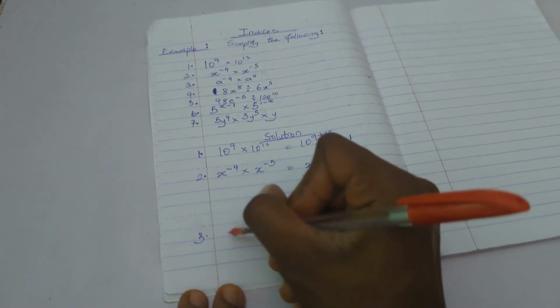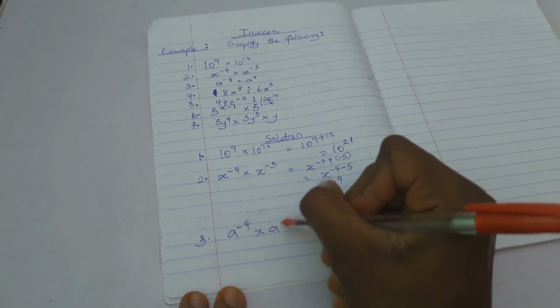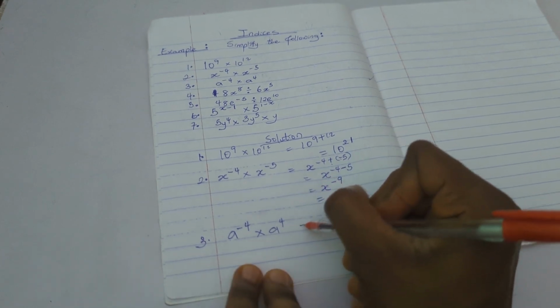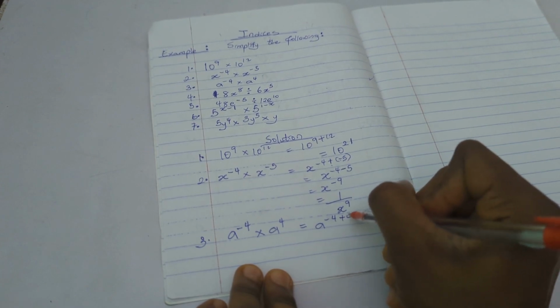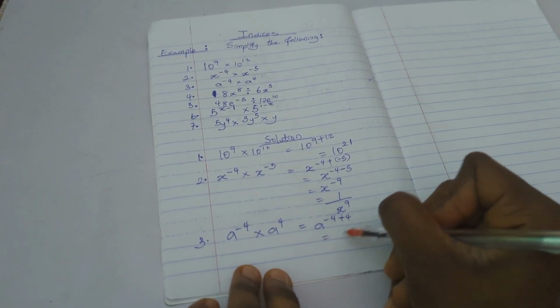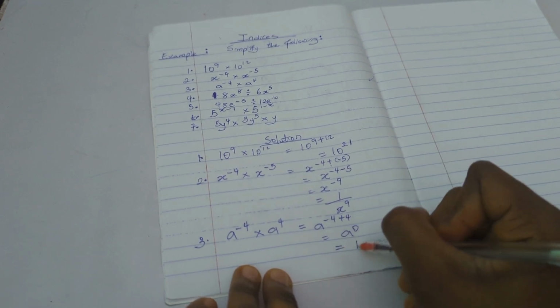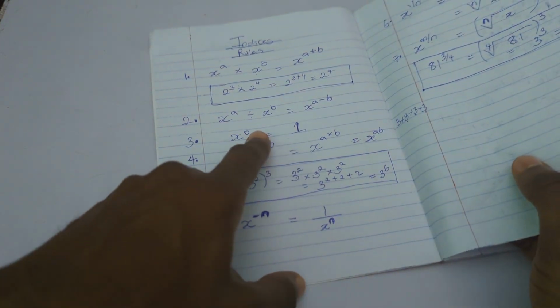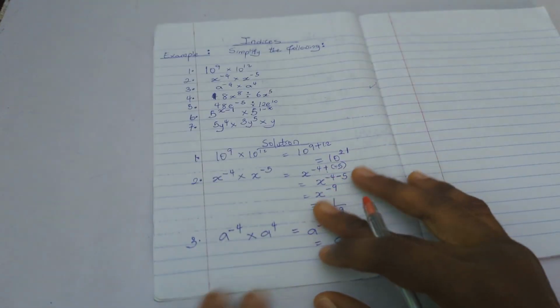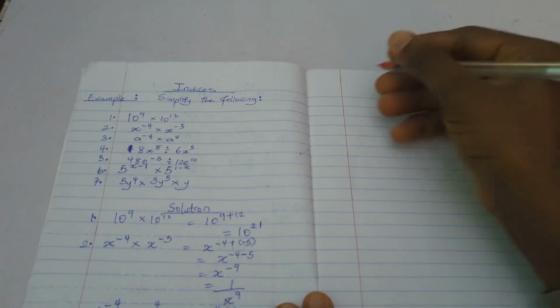Okay, question 3. It says a raised to the power of minus 4 multiplied by a to the power of 4. So we have that to be a raised to the power of minus 4 plus 4. Now minus 4 plus 4 is 0. So a raised to the power of 0, which gives us 1, because according to rule number 3, anything raised to the power of 0 is 1. So that's that. So let's go on to question 4.